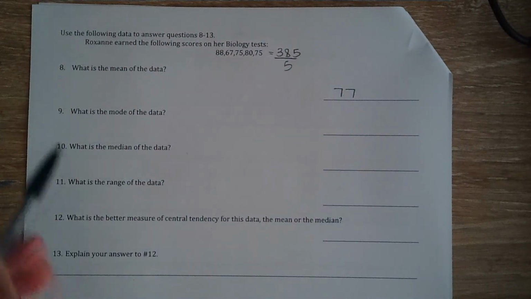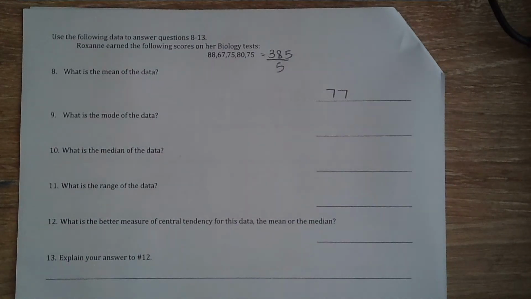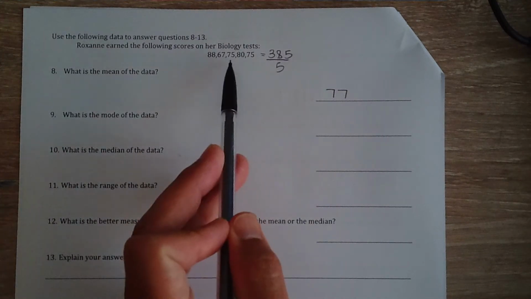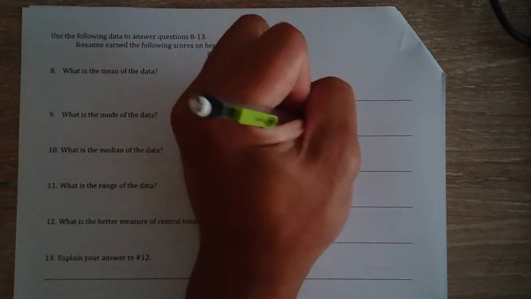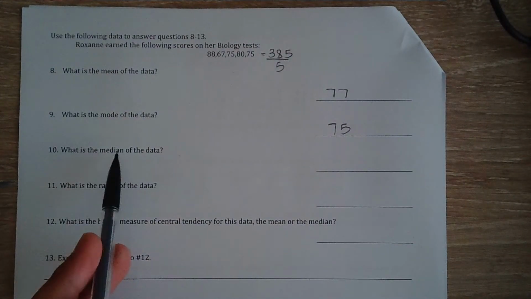All right, number 9, the mode. Remember, the mode is just the number that appears the most. So the number that appears the most in this data set would be 75 because it appears twice. So 75. All right, number 10, the median.